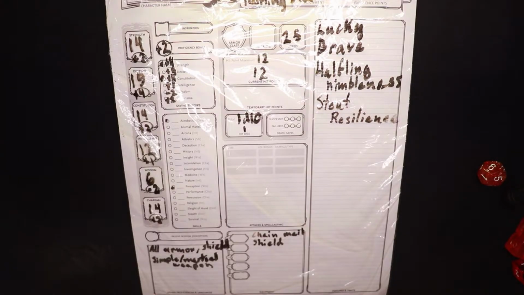So for melee weapons, you can just look at a list and see what you think would fit best for your character. In that case, giving him a shield and seeing how he's a halfling, I think something like a longsword might be the most appropriate.